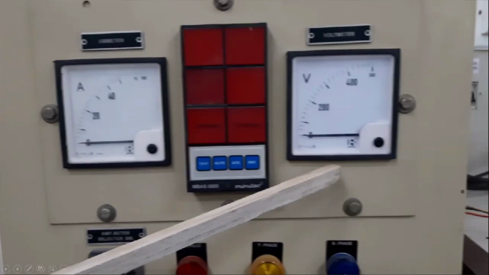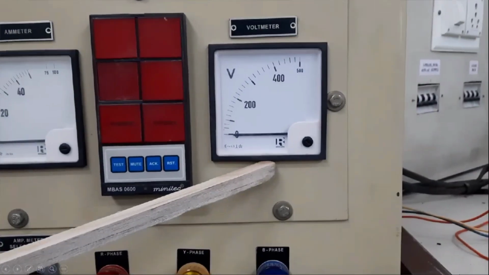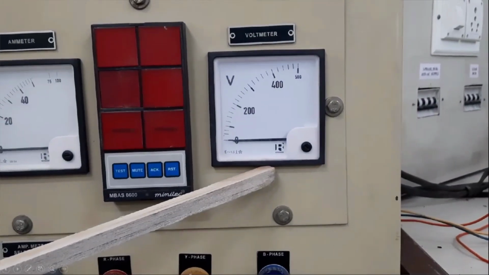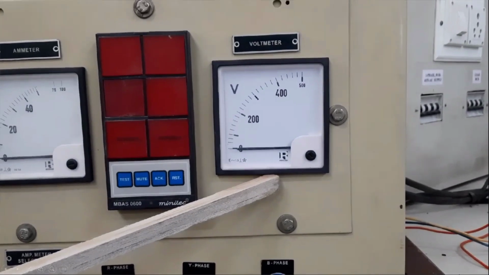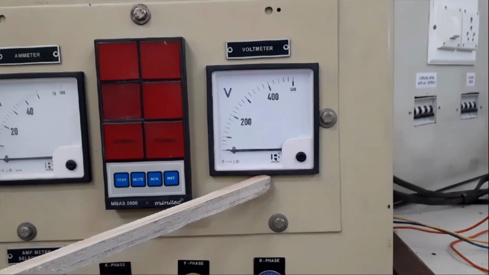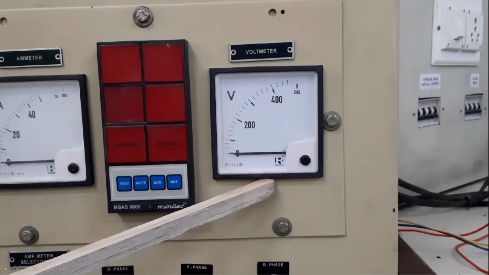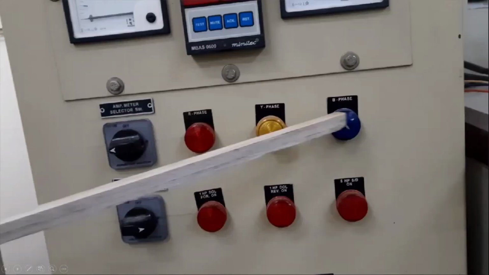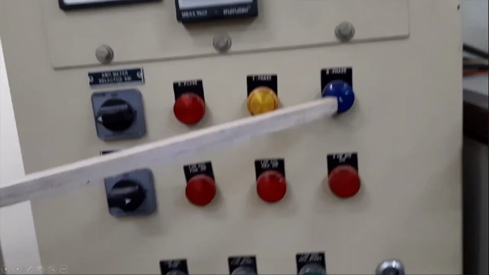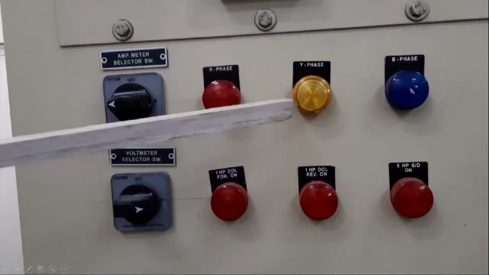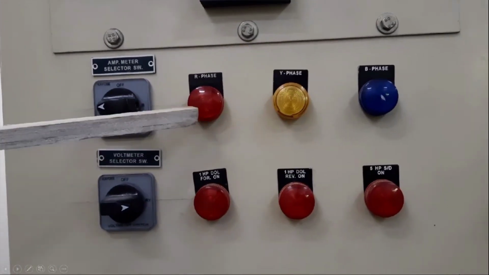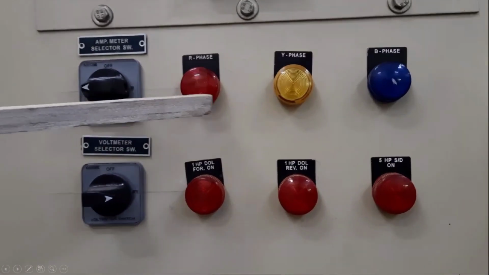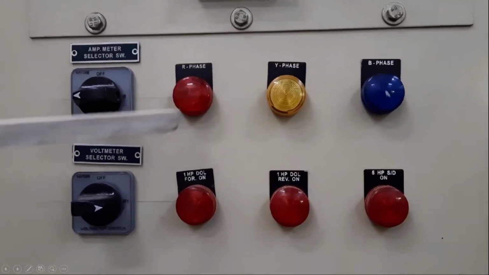This is the voltmeter, which measures the line voltage that we apply to the motor. It will measure the voltage between the RY phase, YB phase and BR phase. It is the line voltage. Now here you see there are 3 color indications: red, yellow and blue. These are 3 LED type indicating lamps which will indicate that the supply is live. So that is for supply indication.